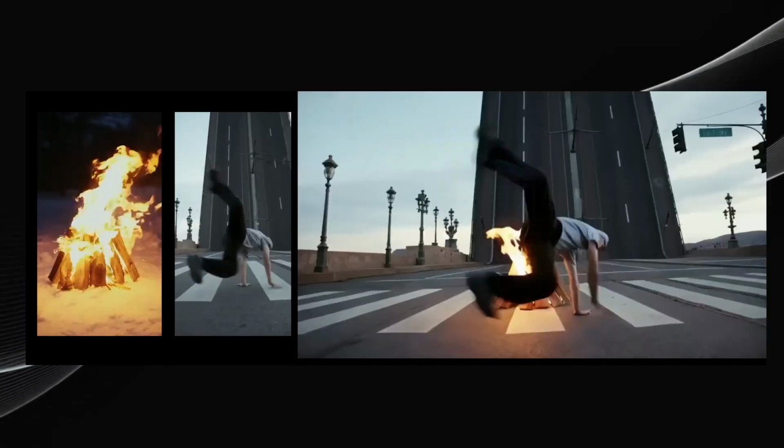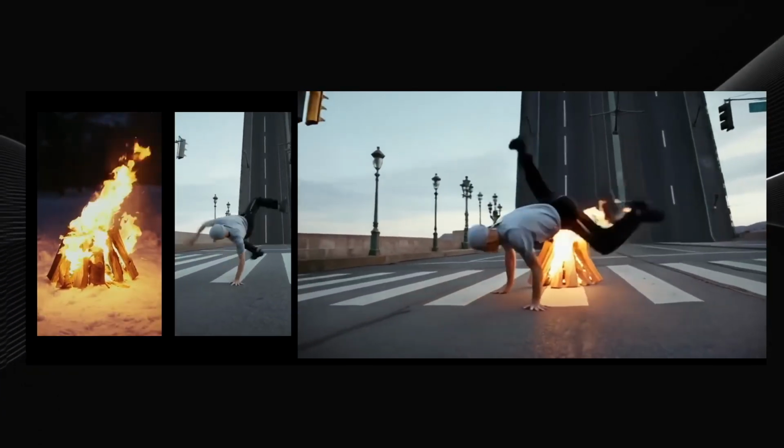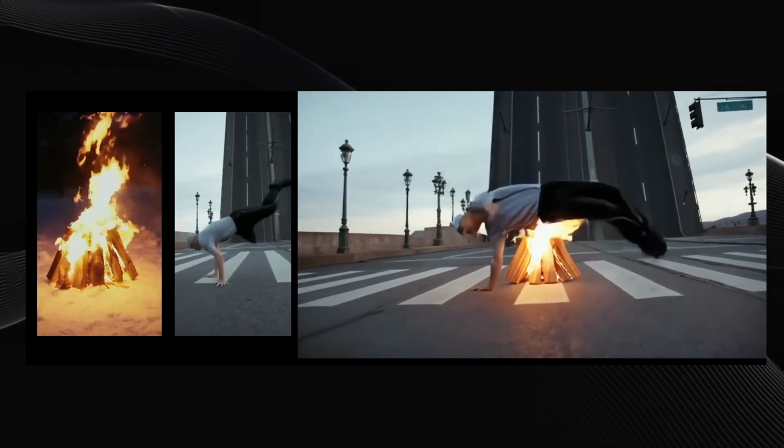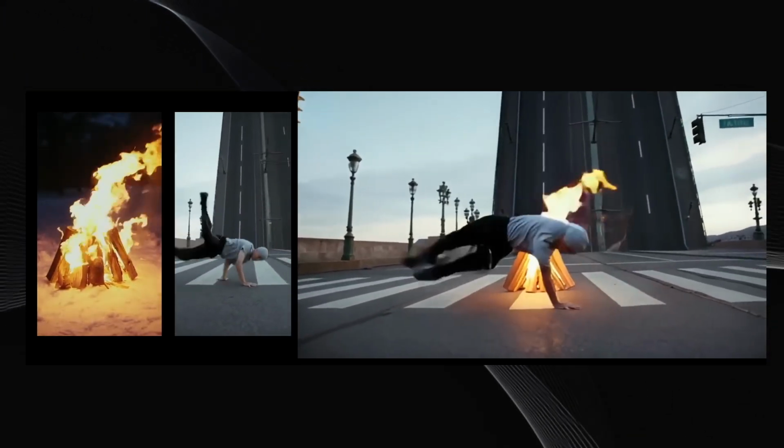Let me show you what I'm talking about. Imagine you have two videos, one of a fire blazing and another of a guy breakdancing in the city. Dynamic Concepts can combine those. This is where it shines compared to tools that only work with single images. But it gets even better. You can also take one existing video and use text prompts to change things up.